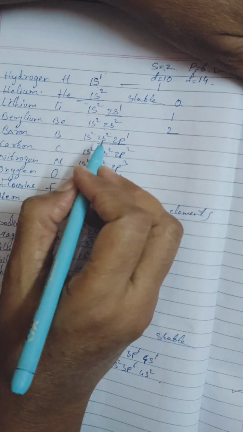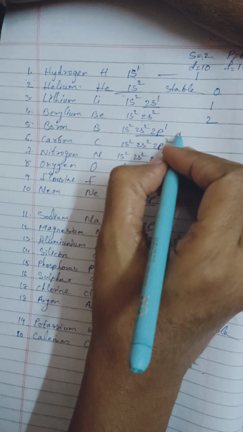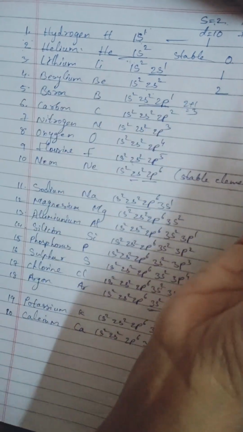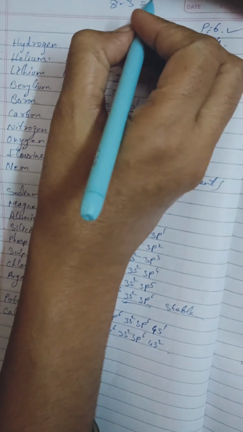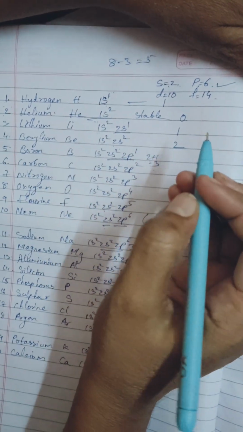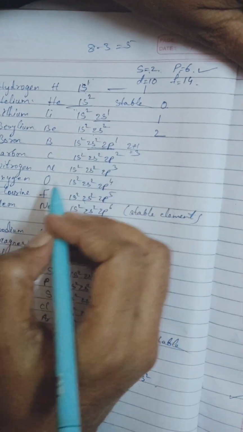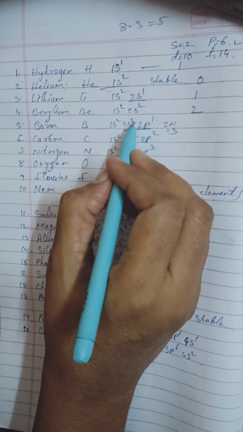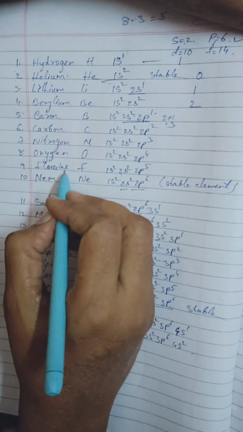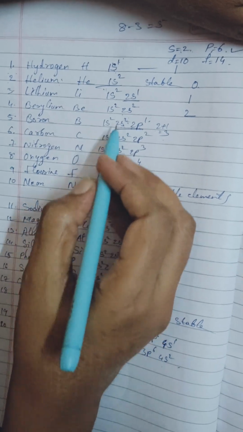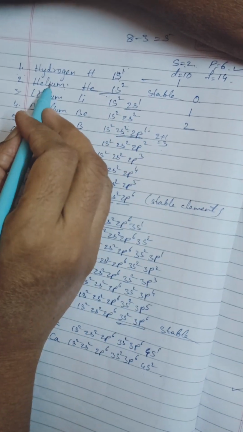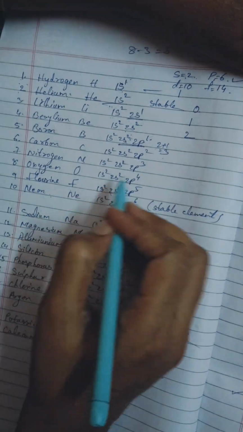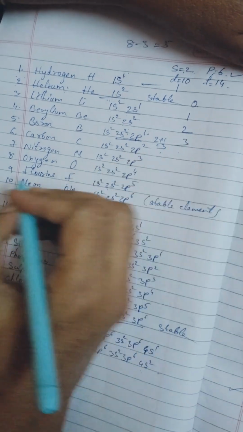Here 2 plus 1 is 3 because P is in the last. We have to consider S plus P. So 2 plus 1 is equal to 3. If we compare with 8, 8 minus 3 is 5. Just think about this: nobody can give 5 electrons to become like neon. It can become like helium by losing these 3 electrons. By accepting 5 electrons, it can become like neon, and by losing 3 electrons, it can become helium. So which is easy, losing 3 electrons or gaining 5 electrons? Losing 3 electrons is easy. So its valency is 3.